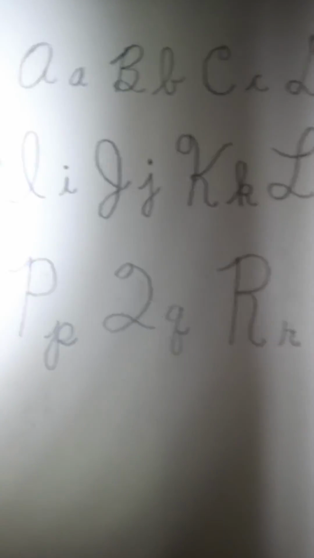You make a line, a curved line, then you make a loop, then you do that, and then you do this, and then you make a tail. Then with the little s, you do this, curved line, then you go in like that, then you make a tail.